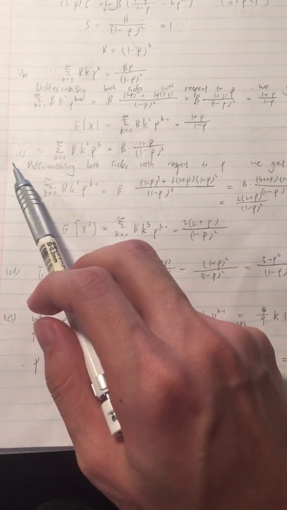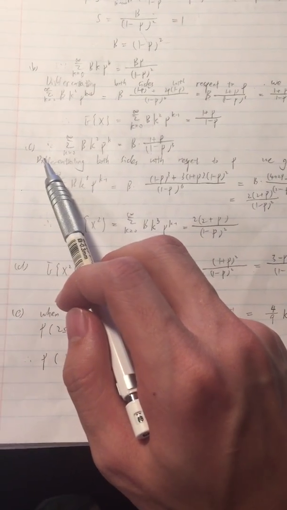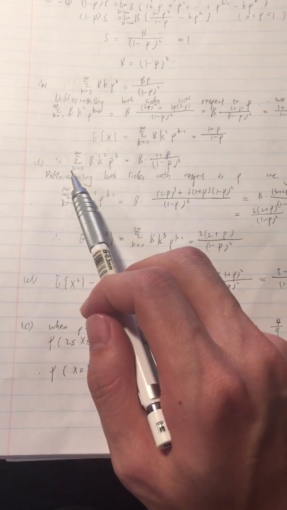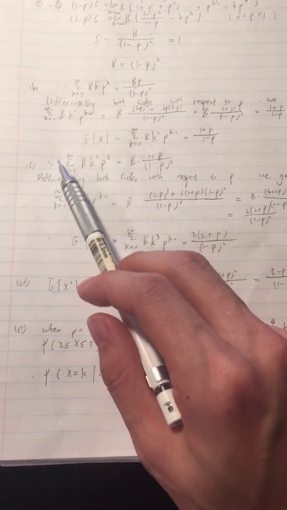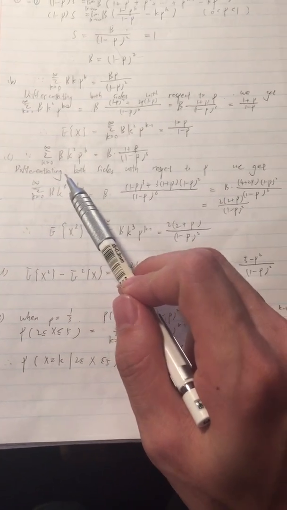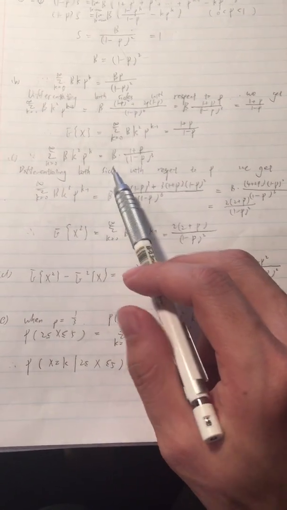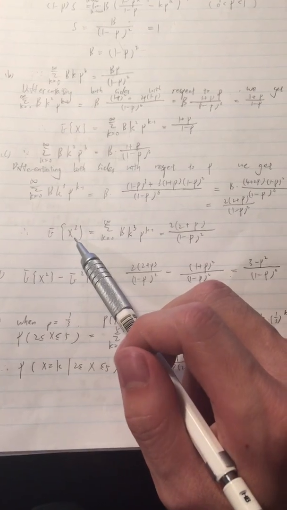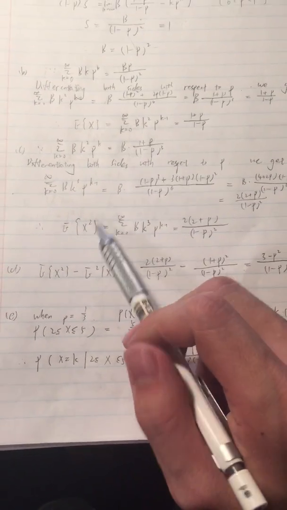Then let's look at part C. At the step above, we can use the same method to get the expectation of x to the power 2.